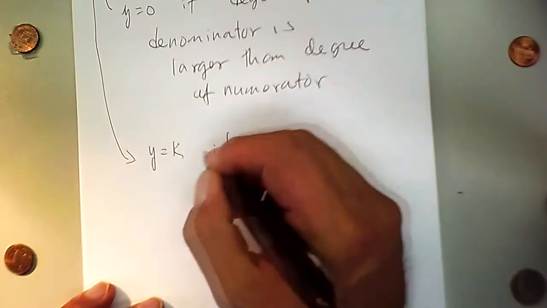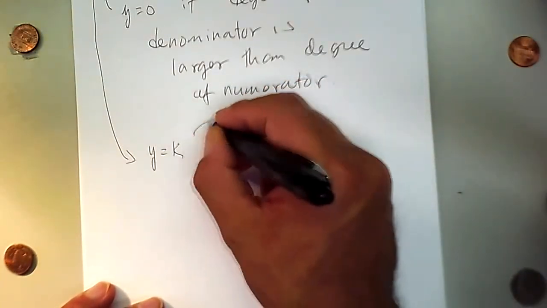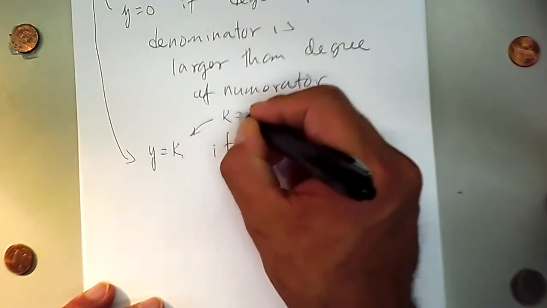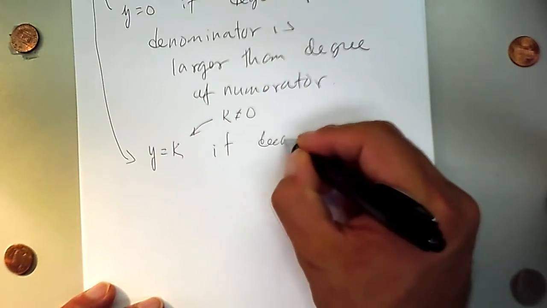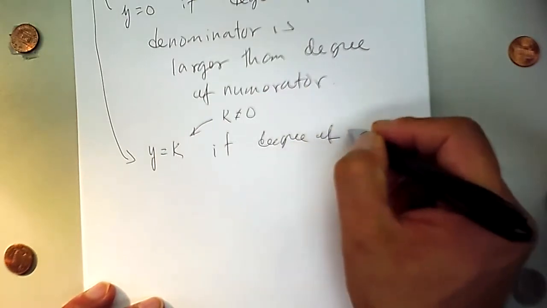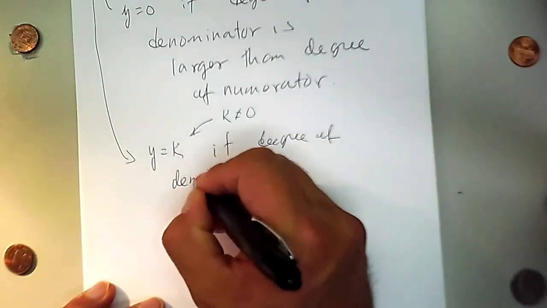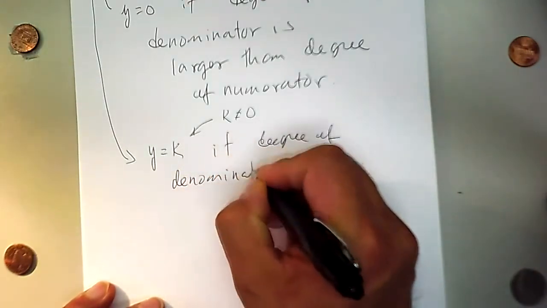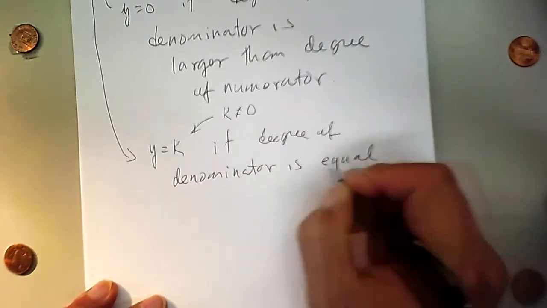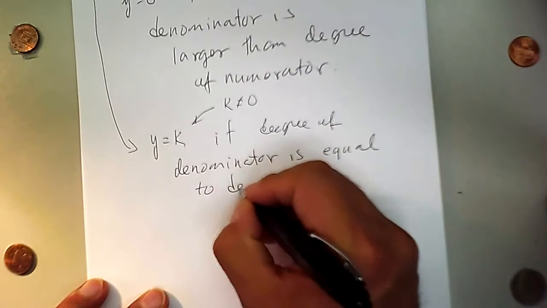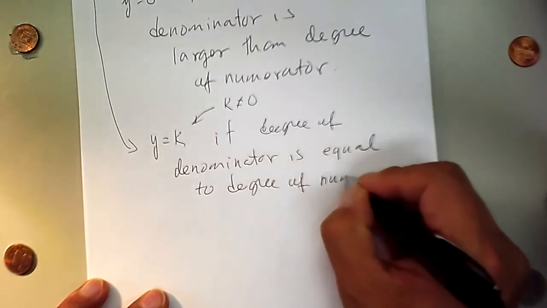And k not equal to 0, by the way, I should probably state that, if the degree of the denominator is equal to the degree of the numerator.